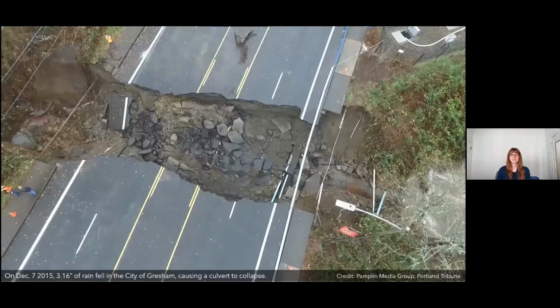So this picture, I think, does a great job of illustrating some of the impacts that heavy precipitation events can have on communities in the Northwest. So this photo is taken after an event that occurred on December 7th back in 2015, where just over 3.1 inches of rain fell in the city of Gresham over a 6-hour period. And this event was just slightly larger than their 100-year event. But as you can see, it caused a culvert to collapse in the road that was overlaying that culvert to split in 2.